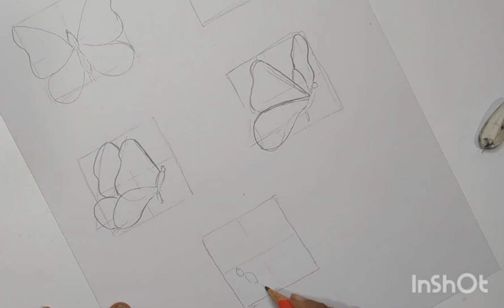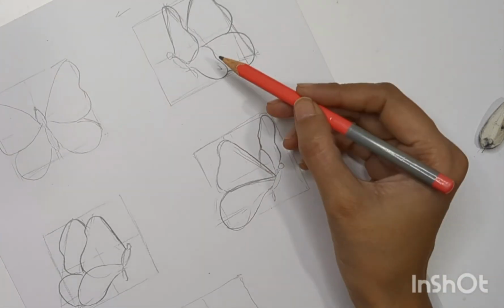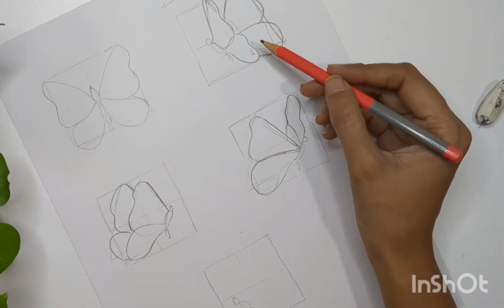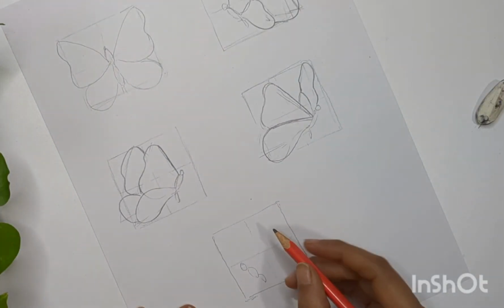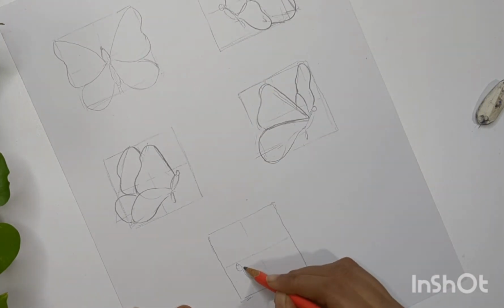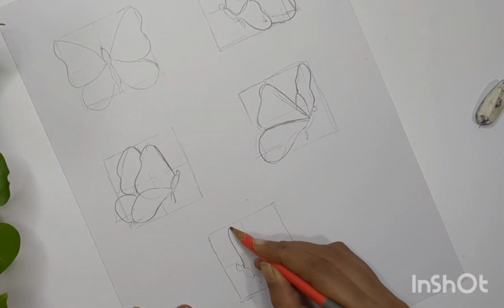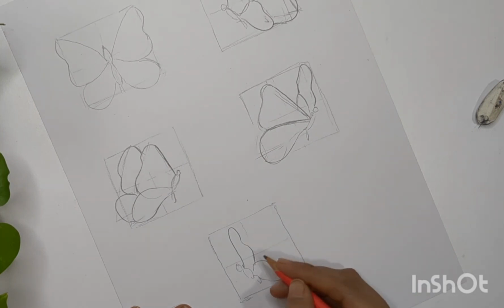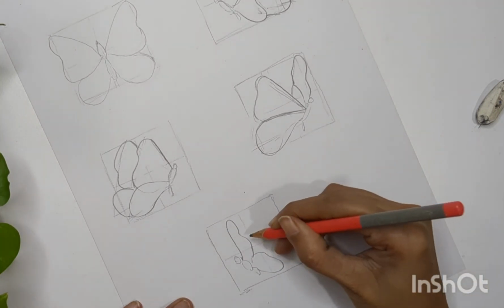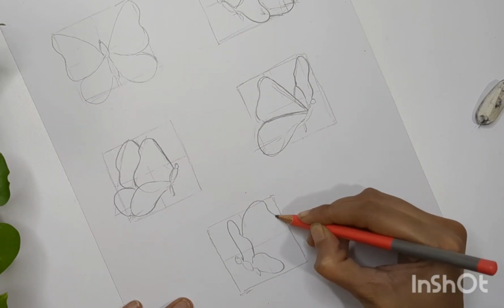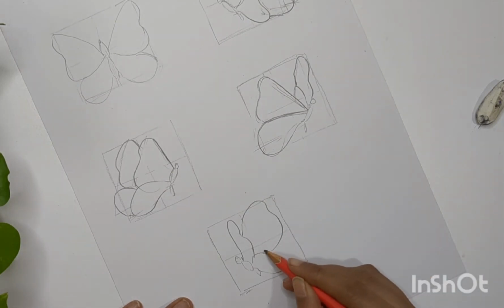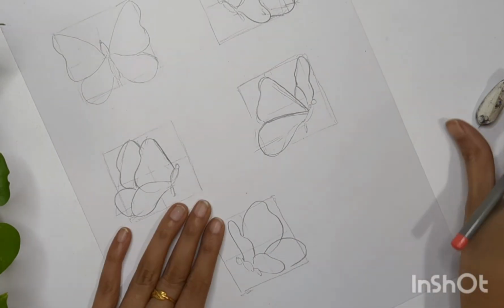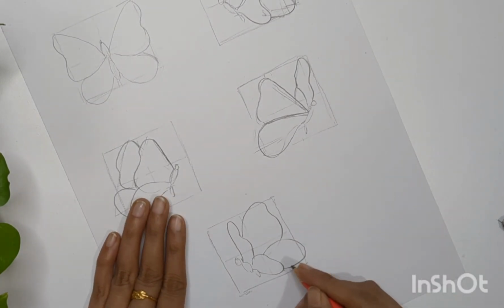So this one is similar to the second one. In the second one we have created two wings. The front wings are a little smaller compared to the back wings, but this time I'm keeping them even smaller, like very thin wings, and two bigger wings at the back. As soon as you do these kinds of things, you will automatically see a different perspective of this particular butterfly.